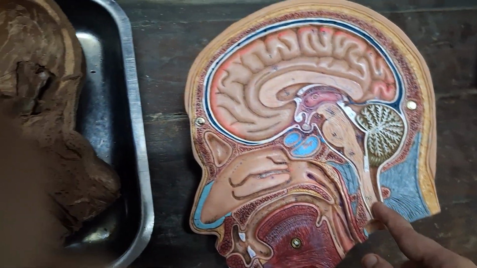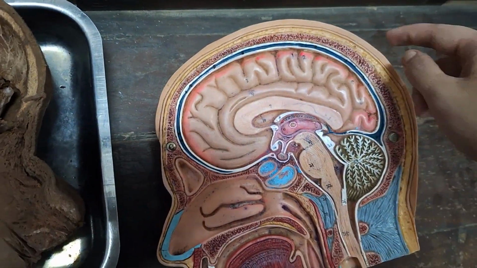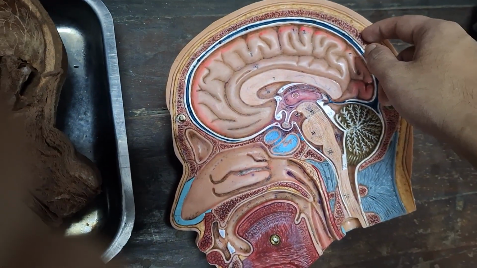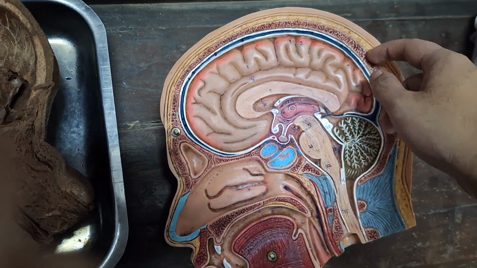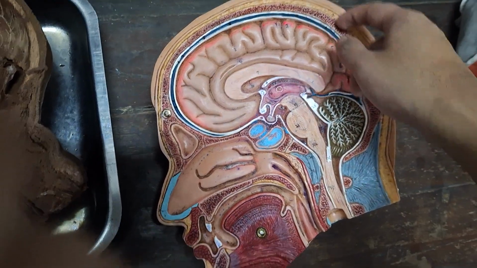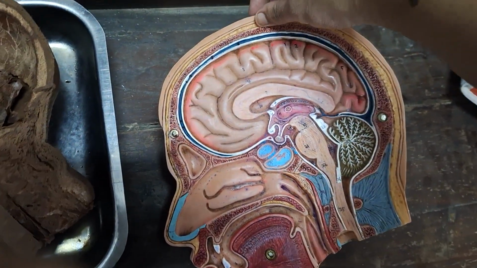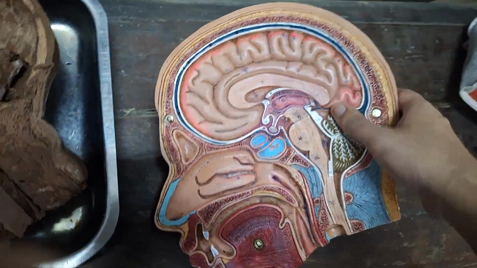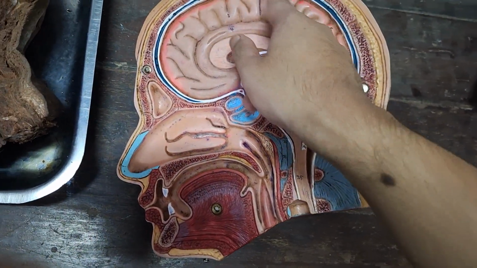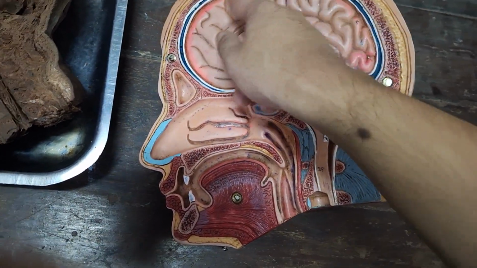This is the scalp layer: skin, connective tissue, loose areolar tissue, and these three layers together are called the scalp proper. And this is the diploe of the cranial skull.